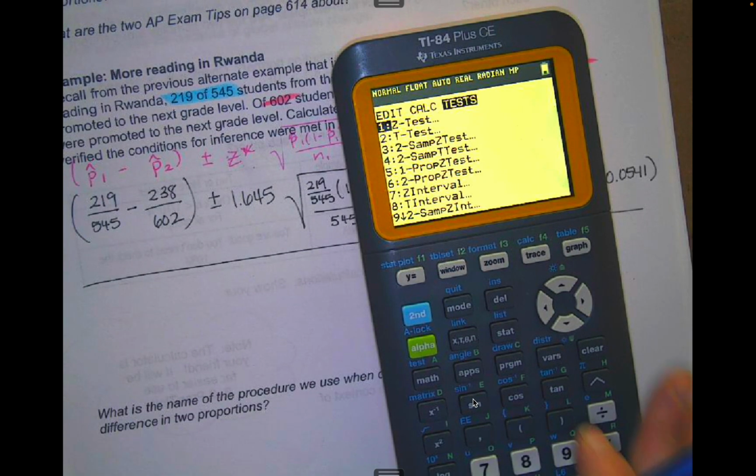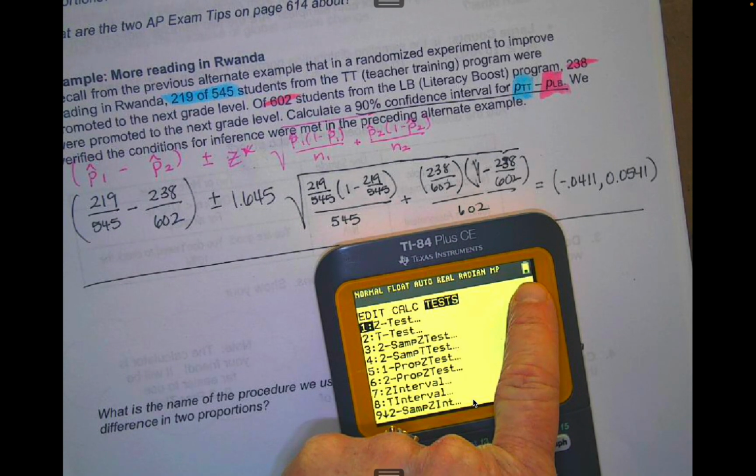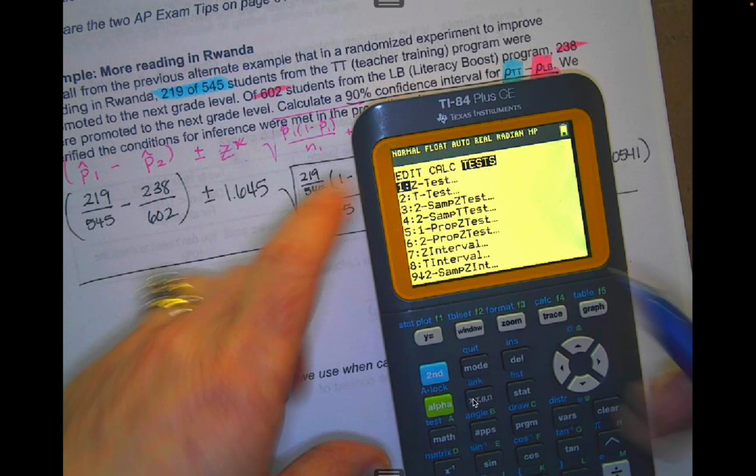Oh, apparently I thought I plugged it in this calculator, but the battery, I did not get it all the way in there, I guess.